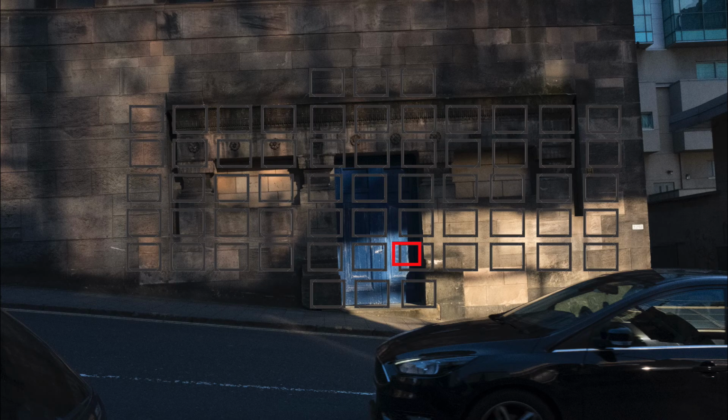If I choose to expose for the shadow details, which is this area around here where there's the shadows on the wall, I'm going to get a much flatter image with less contrast, and I'm going to have detail in my shadows and detail in my highlights.